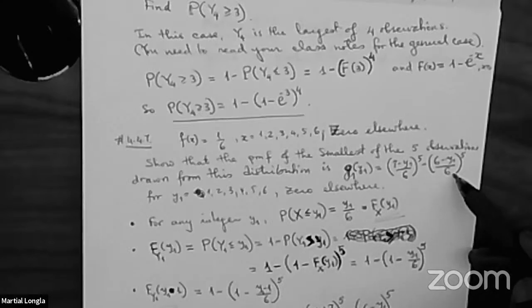So F of y1 minus capital F of y1 minus 1 is going to give you the little f of y1, which is the value of the PMF at y1. And you put that down, that's exactly what they ask you to prove.